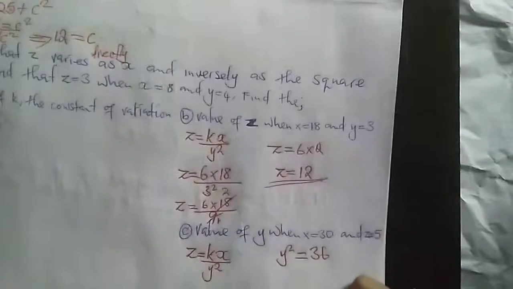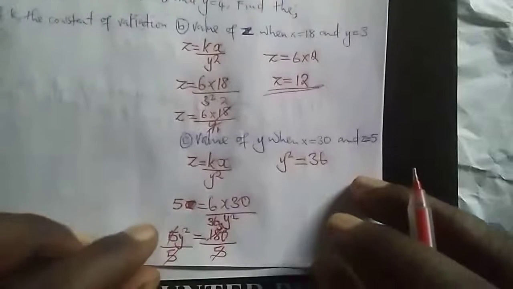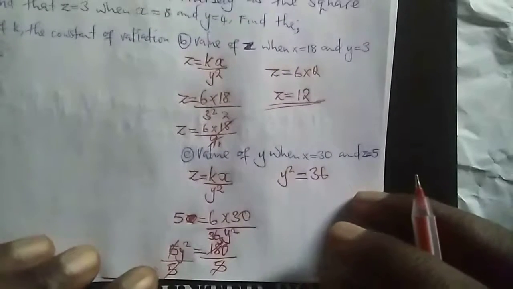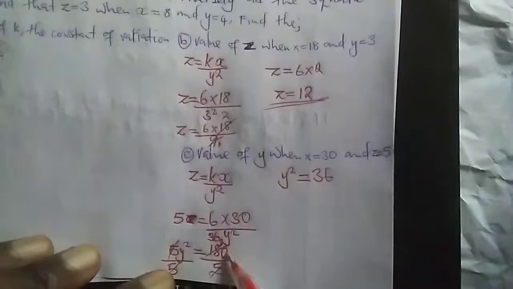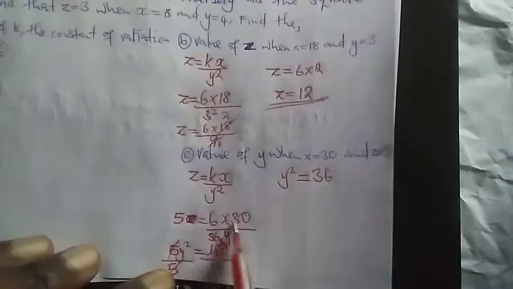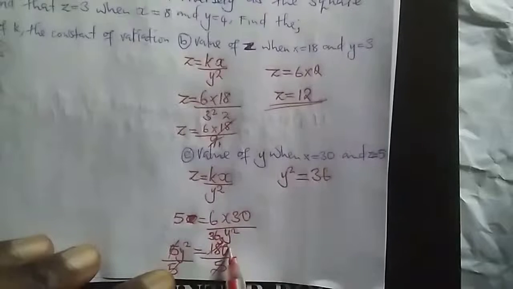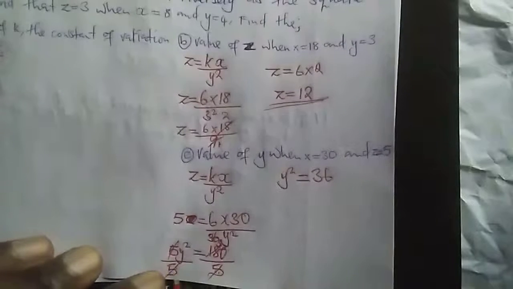If you have got questions, please, you can ask. Sorry, you are not seeing what was happening down here. So what I did here is I divided 5y squared by 5 and 180 by 5. 180 came from 6 times 30, which I divided by 5, so both sides.